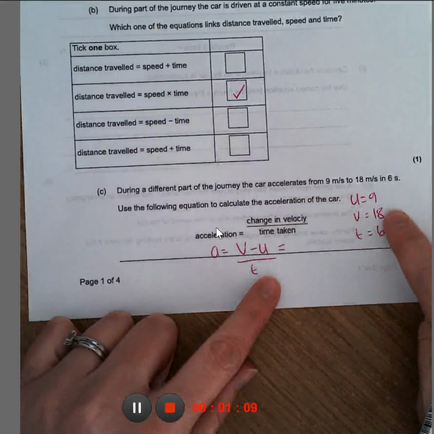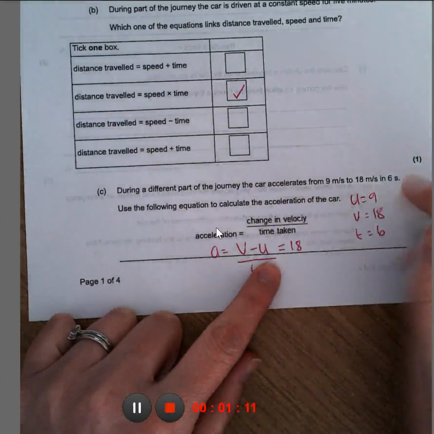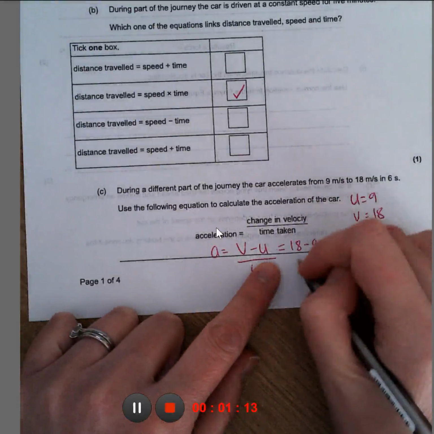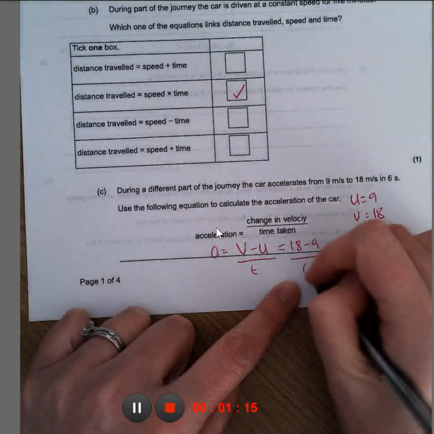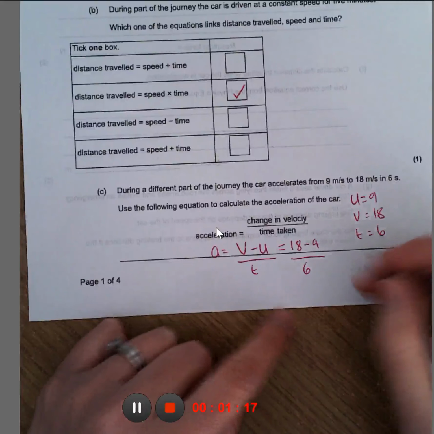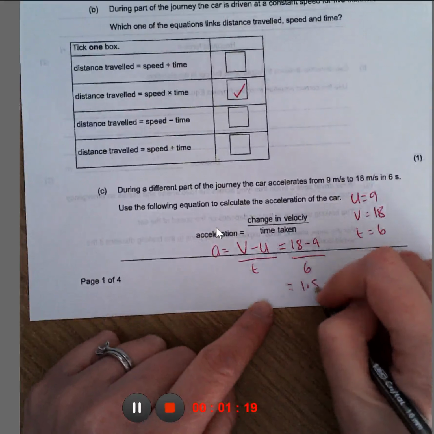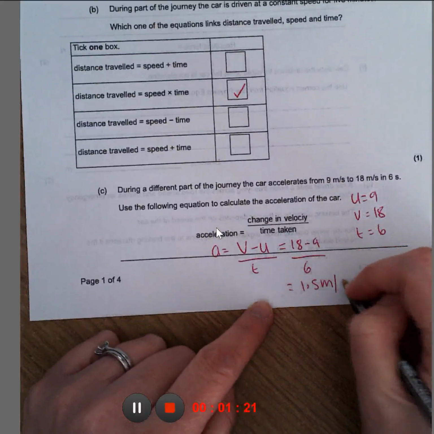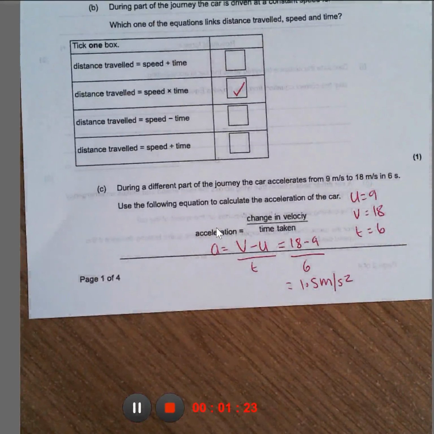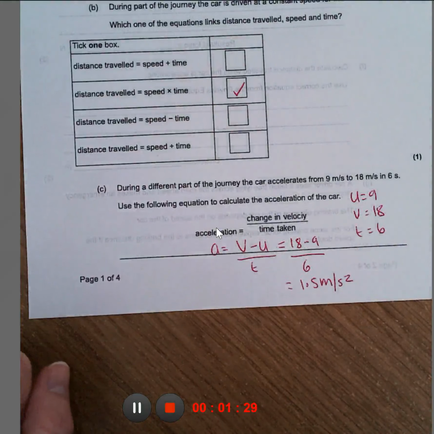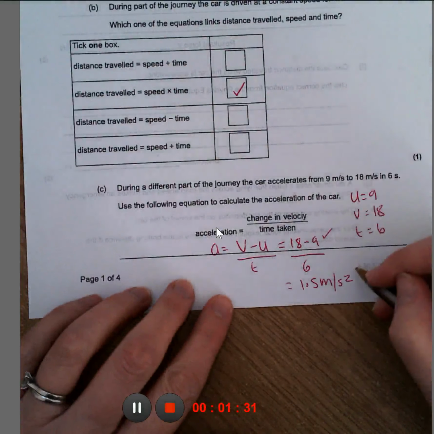So 18 take away 9, divided by 6. That gives us an answer of 1.5 meters per second squared. That's worth 2 marks, I think. So you get a mark for putting the numbers in and a mark for the answer.